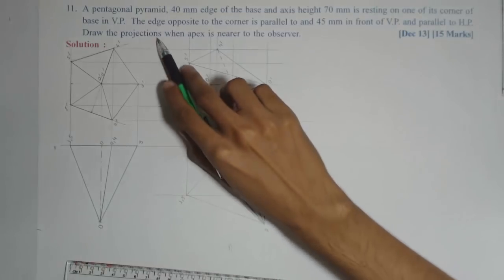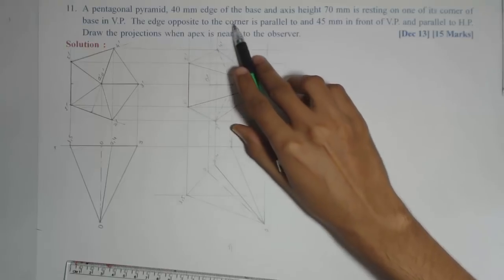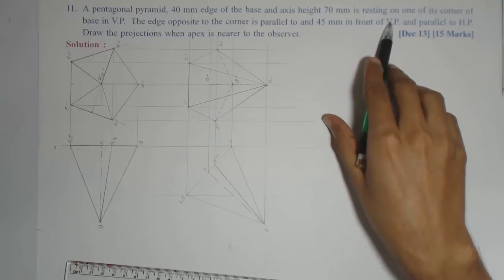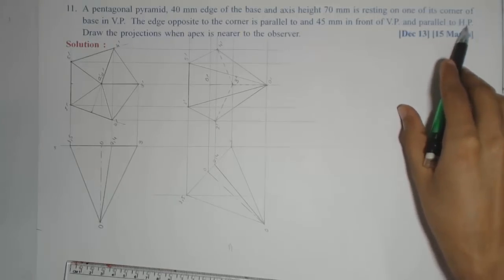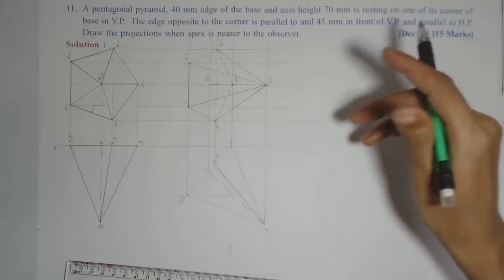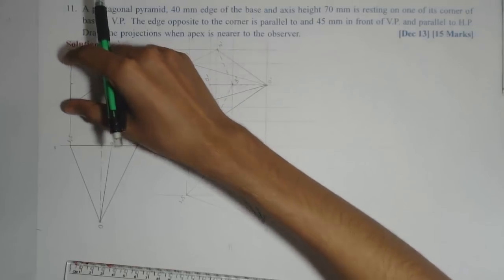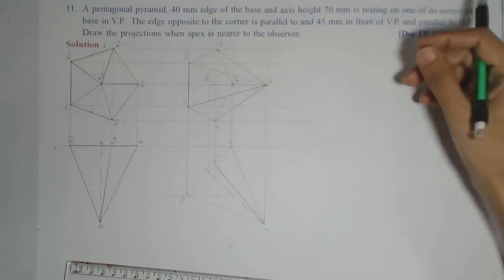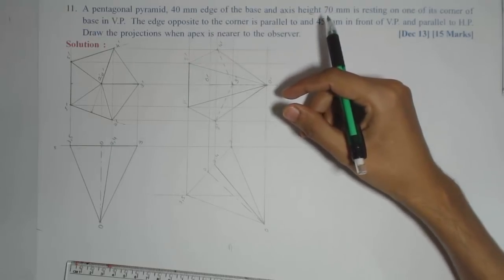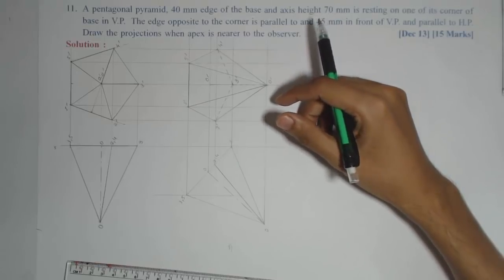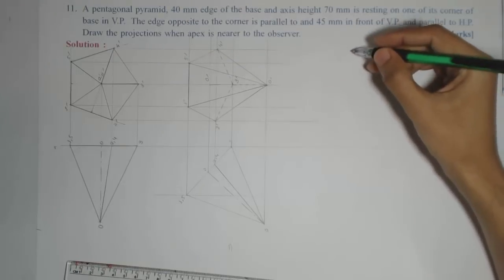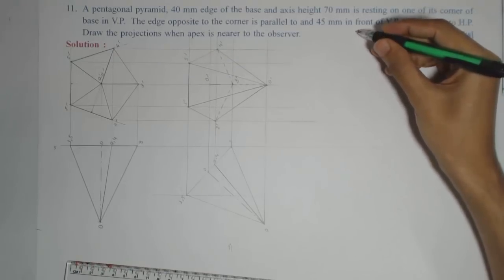Now for that, the edge opposite to the corner is parallel to and 45 mm in front of the VP. Okay, this condition is already used, and parallel to HP. Parallel to HP is again given for edge opposite to the corner, means 1 dash 5 dash here, which was here initially. So again in the next stage we need to make this edge parallel to HP, means again parallel to XY. Okay, but again draw the projection when the apex is nearer to the observer, right? So for last stage observer will look from here.